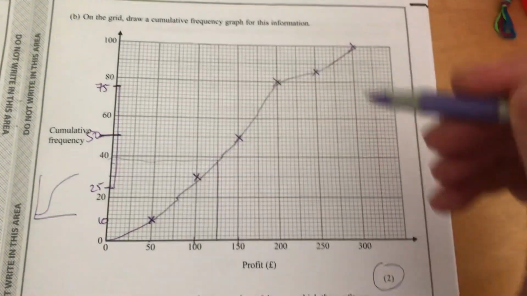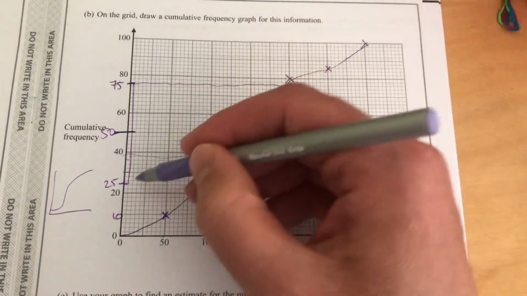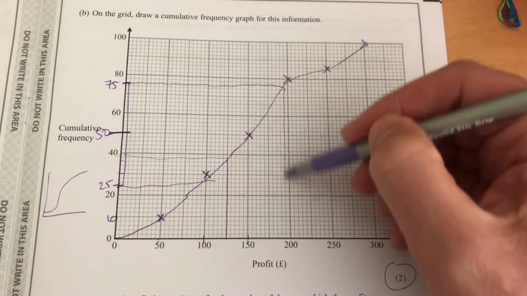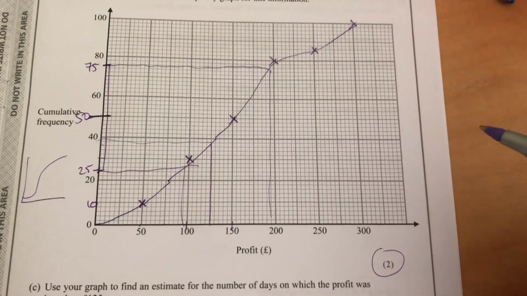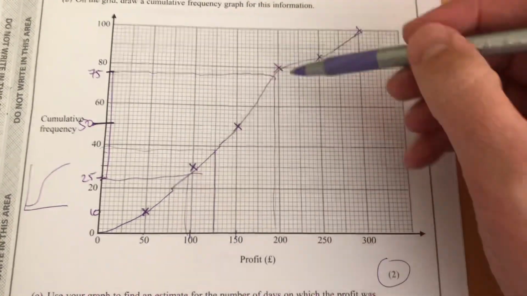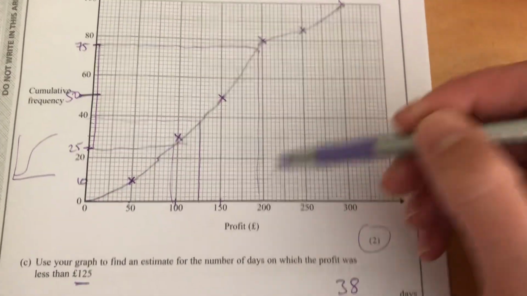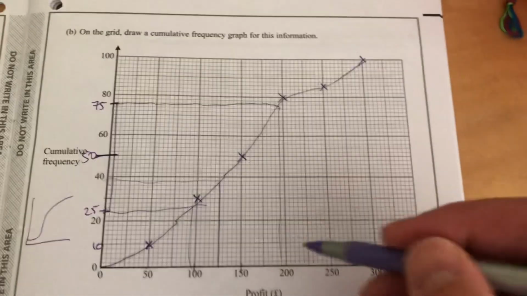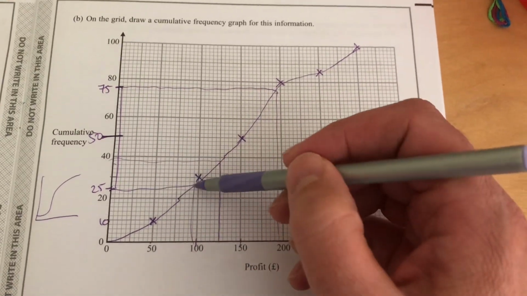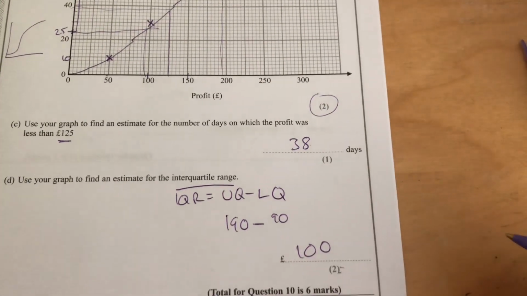So that's what they want as the interquartile range. So we're going to go and do 75, so maybe 190 minus 25 there to maybe about 90. So the interquartile range being £100.